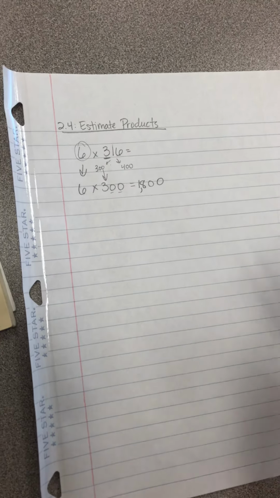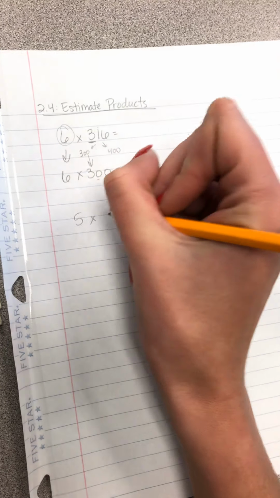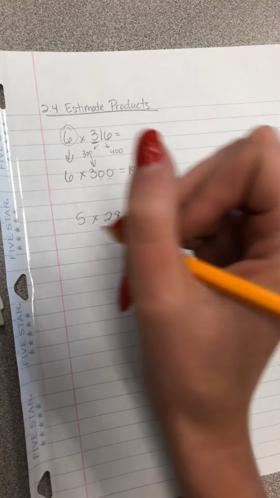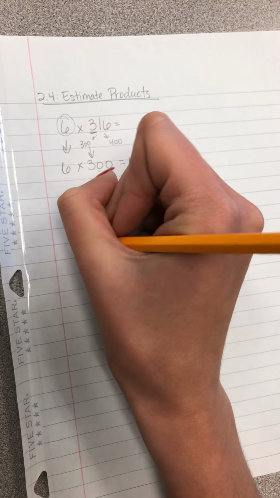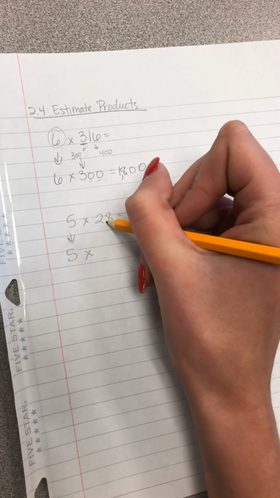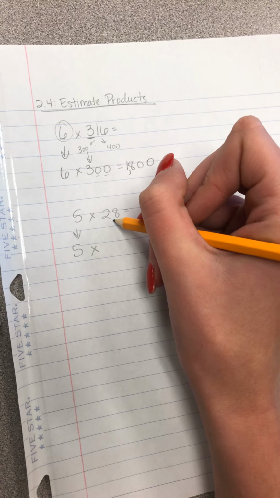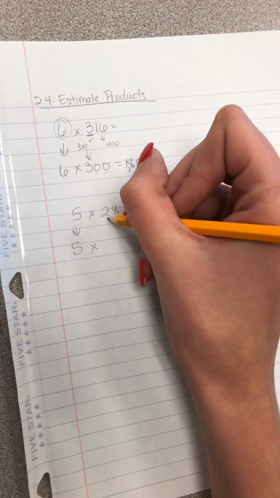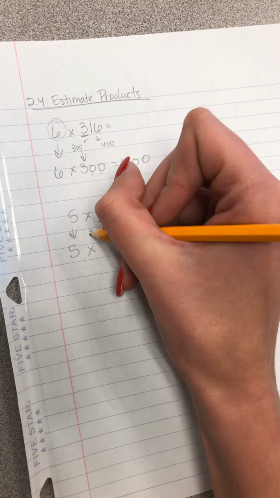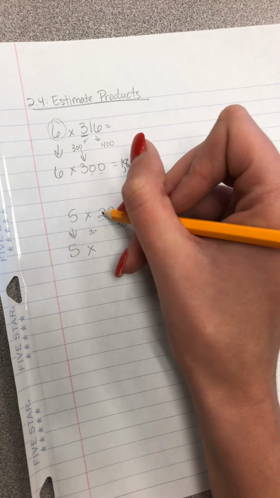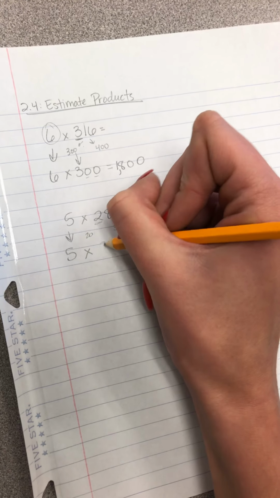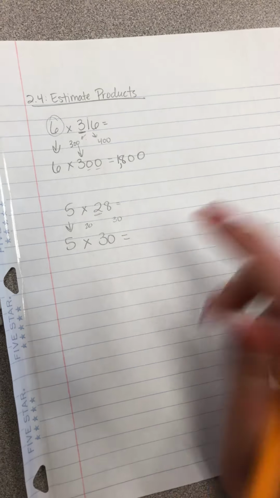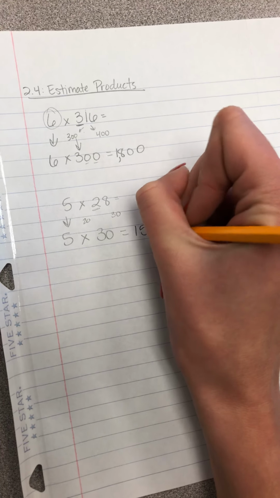Another example would be 5 times 28. Single digit number stays the same. I'm not going to want to round that one, so my 5 stays the same. I'm going to round my other number to the largest place value, make it as easy for myself as I can. So I'm going to round it to the tens. Is this closer to 20 or to 30? I know that 28 rounded would be 30. So 5 times 30 is going to be 15, and my 1, so 150.